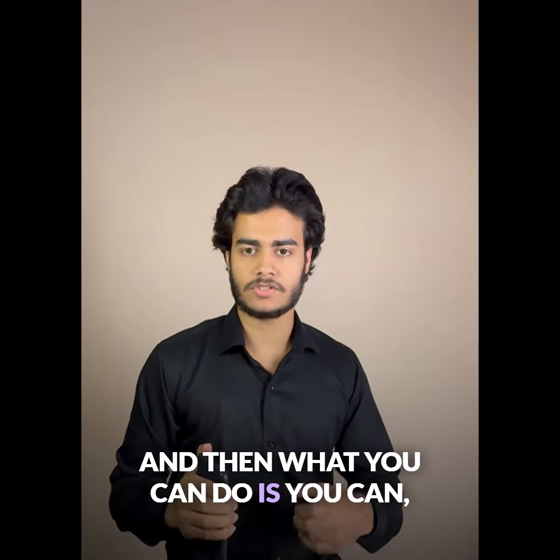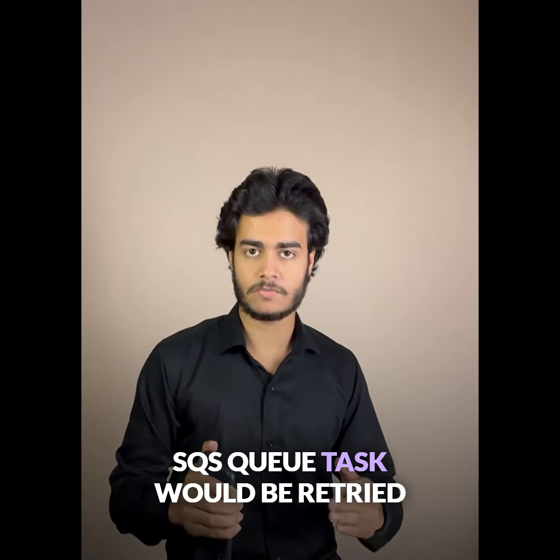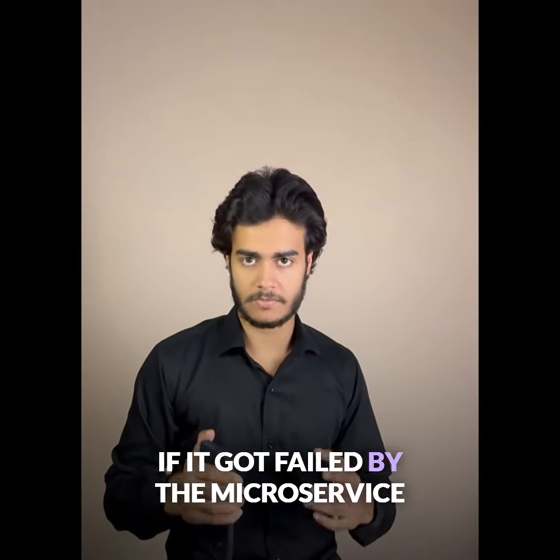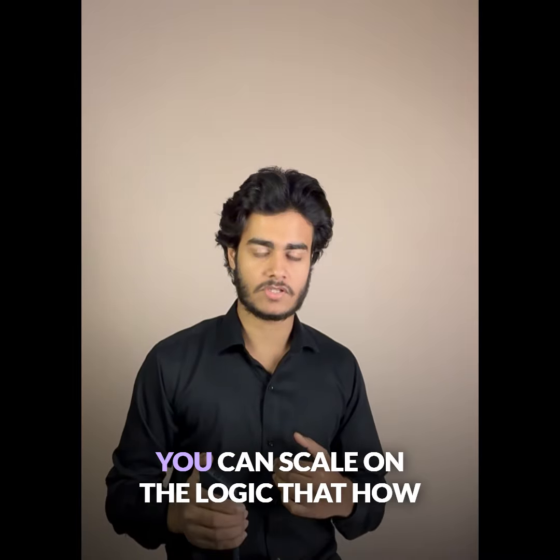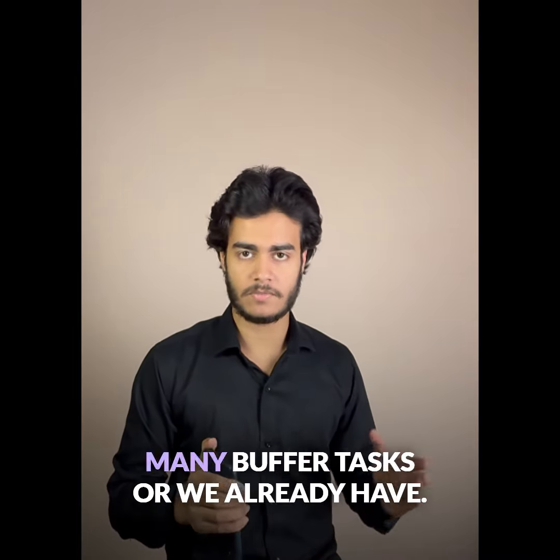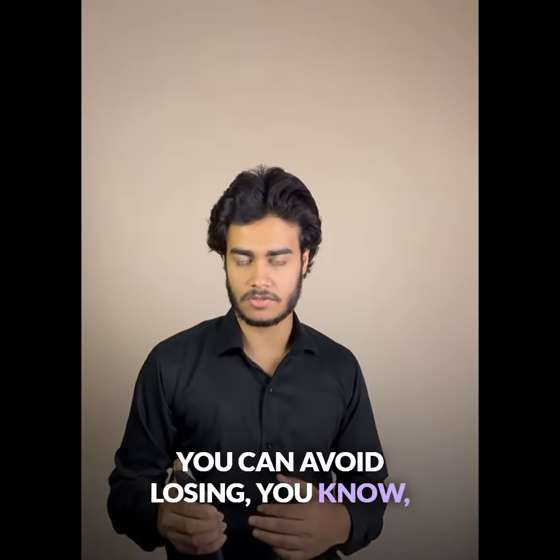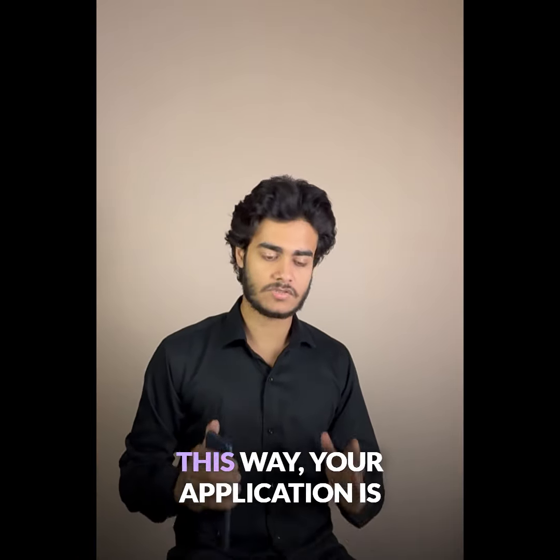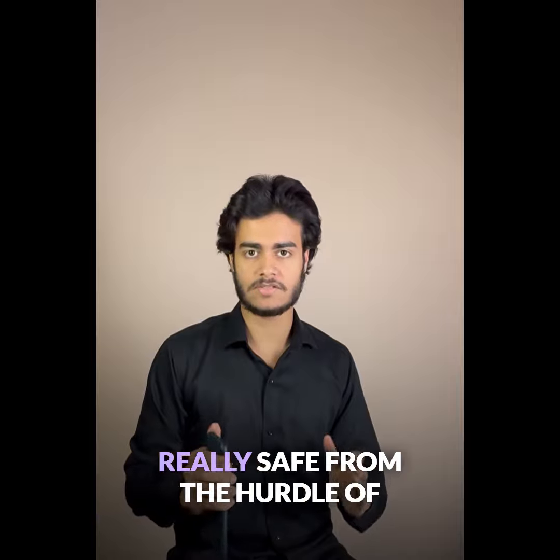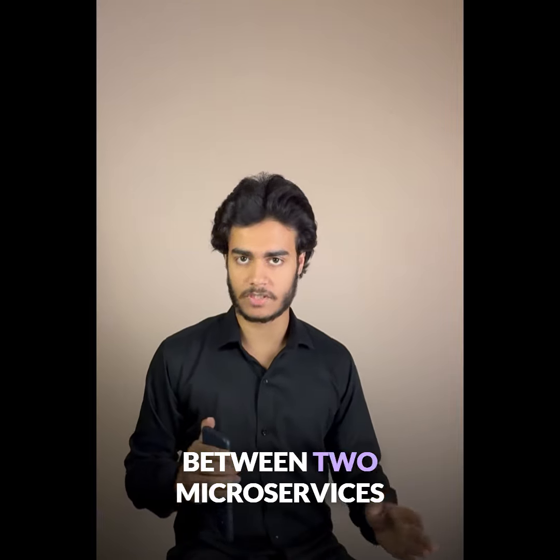And then what you can do is you can add retry failed jobs where your SQS queue task would be retried if it got failed by the microservice B, obviously. And you can scale independently, and you can scale on the logic of how many buffered tasks we already have. You can avoid losing your messages. You can use a dead letter queue, which is another thing. This way your application is really safe from the hurdle of communication and dependencies between two microservices.